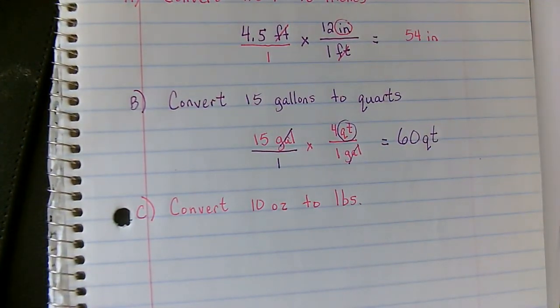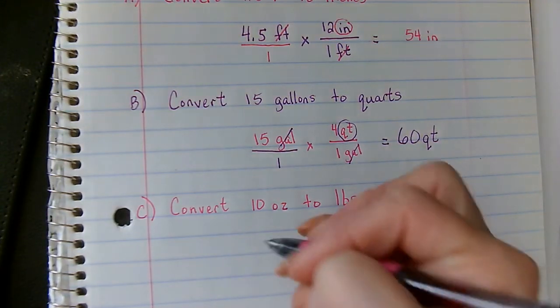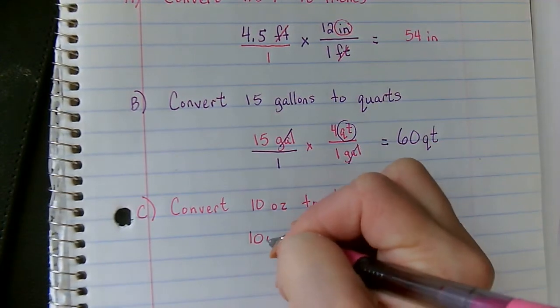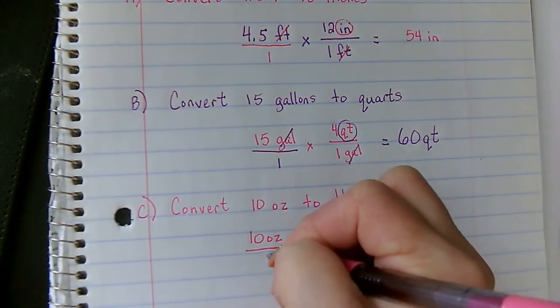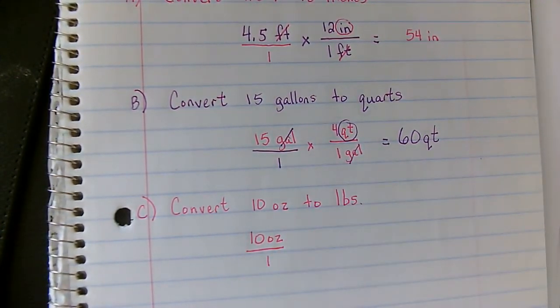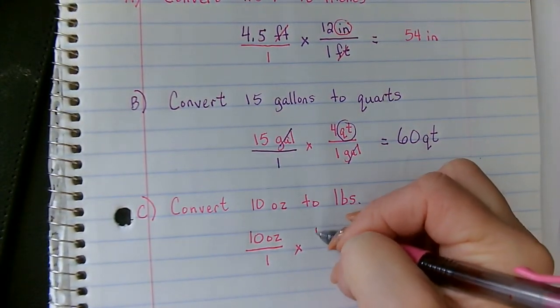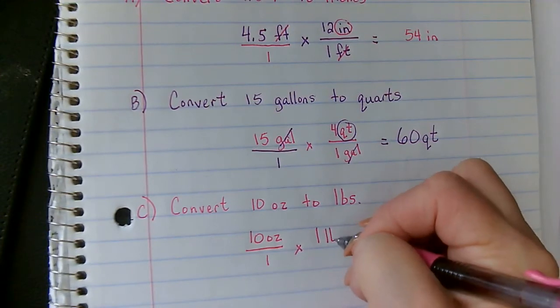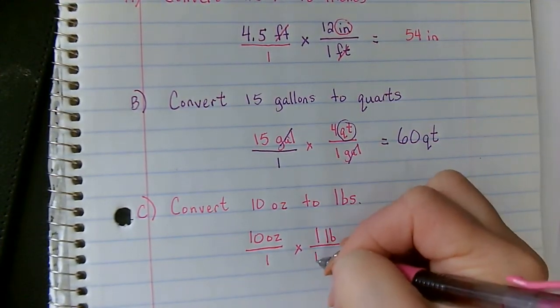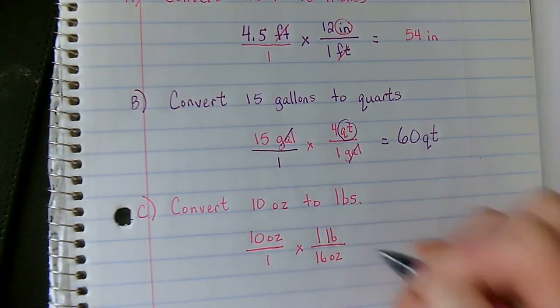Well, in this case, let's take a look. What would we do? There are 10 ounces, we'll put a whole number over it. Now this is important to pay attention to, right? Times, this time it goes on top, 1 pound is the same as 16 ounces.